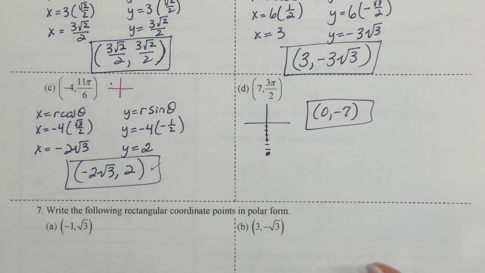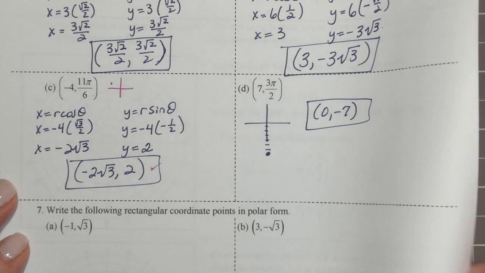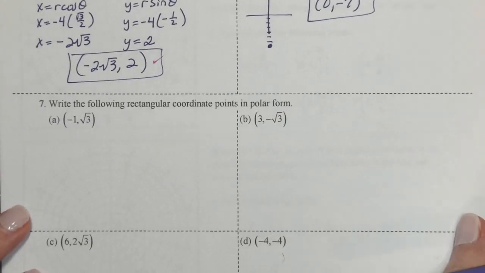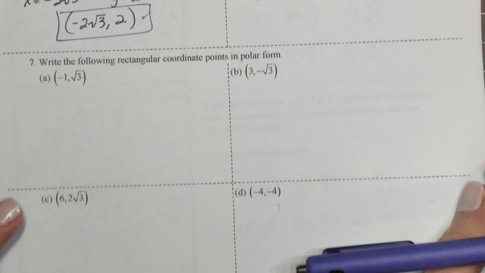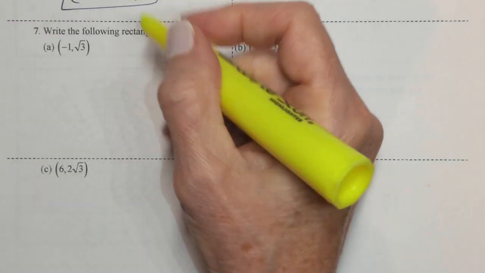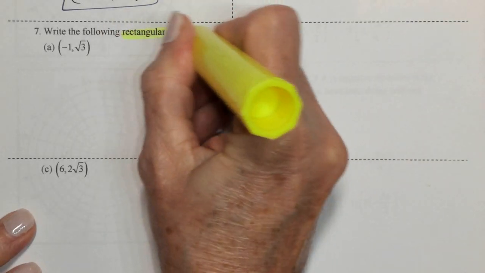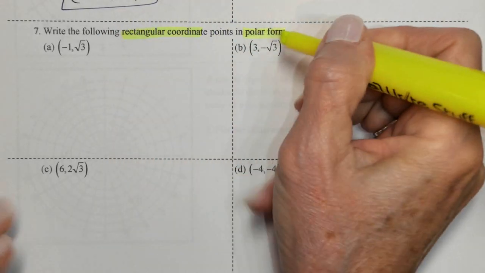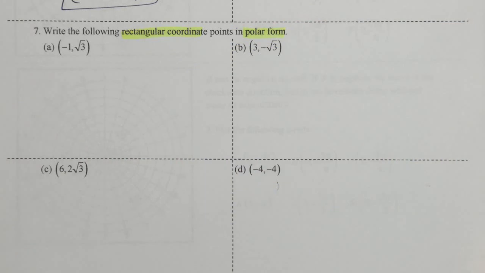Okay, so make this make sense. It all makes sense. So don't do work that you don't have to do. All right? We're going to take that knowledge with us when we go to this next little section. Right, now we're going to go backwards. We're going from rectangular form to polar form.